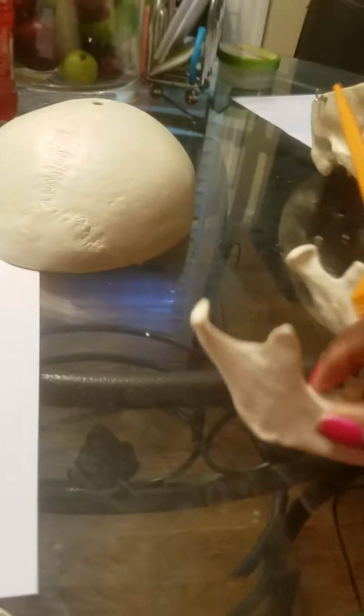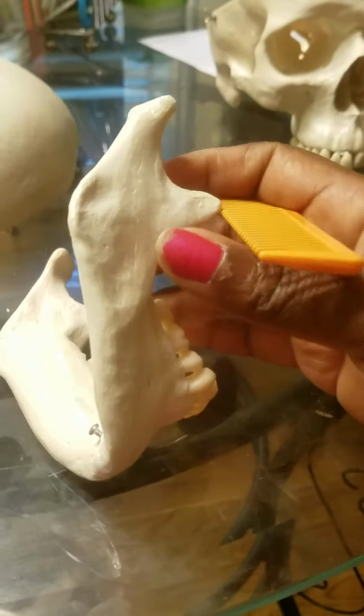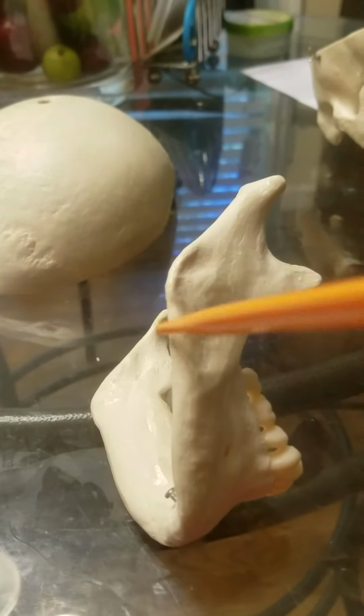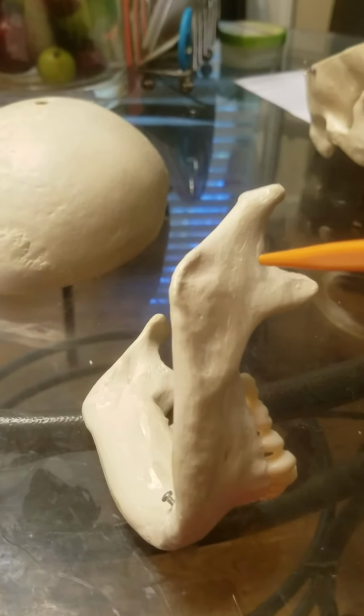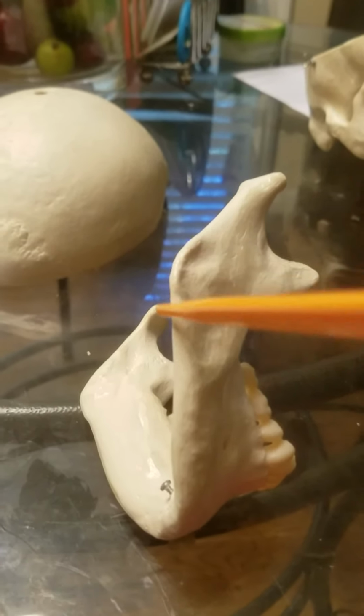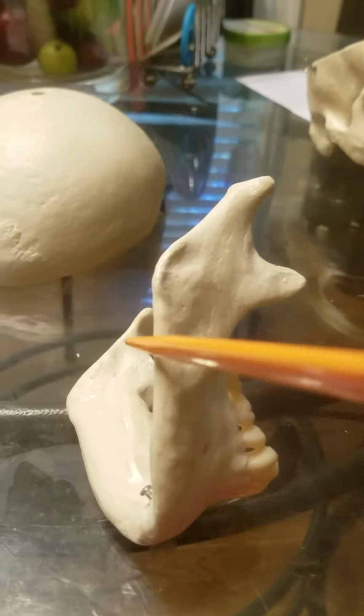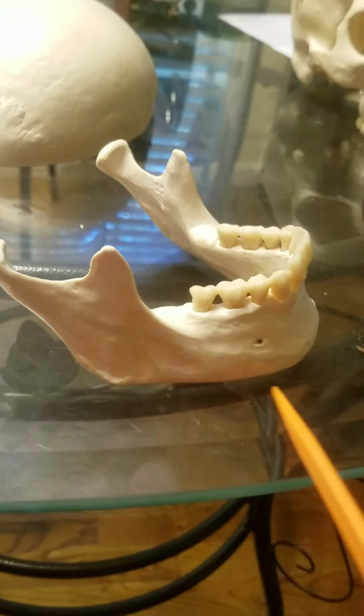The angle is going to be this curved portion here at the bottom. So you have your ramus, you have your angle, and then this bottom half is going to be the body. So this is your body here.